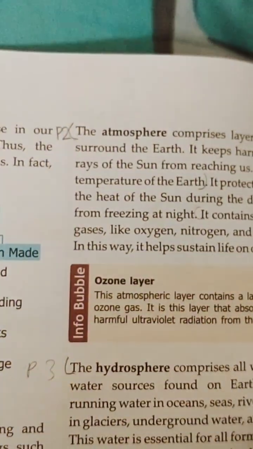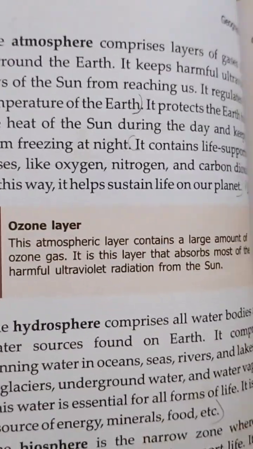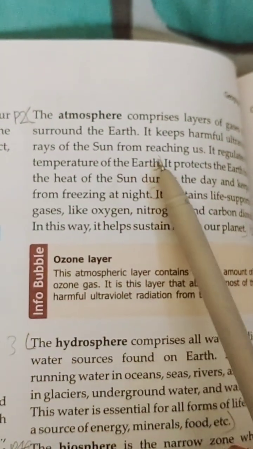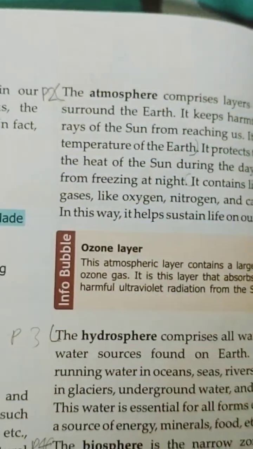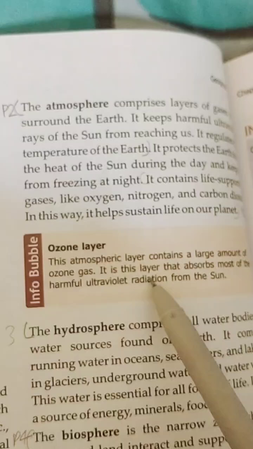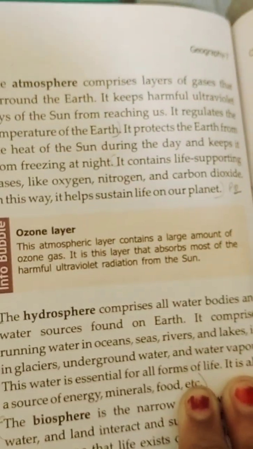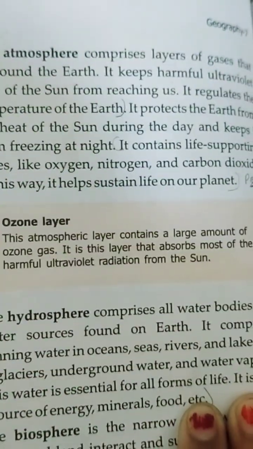You should write this whole point. This line, that it protects the earth from the heat during the day and keeps it from freezing at night, is not useless, but kind of. There is an info bubble here. Ozone layer. The atmospheric layer contains a large amount of ozone gas. This layer absorbs most of the harmful ultraviolet radiation from the sun. You should learn this. Take a screenshot or write it. You have 3 seconds. 1, 2, 3. Wow, I guess you have written.